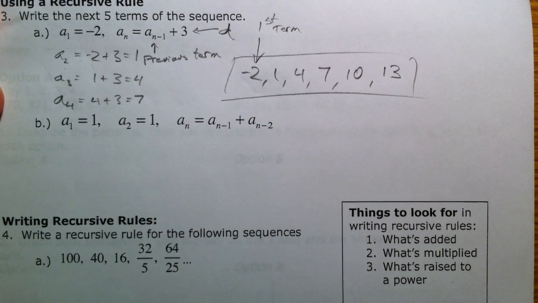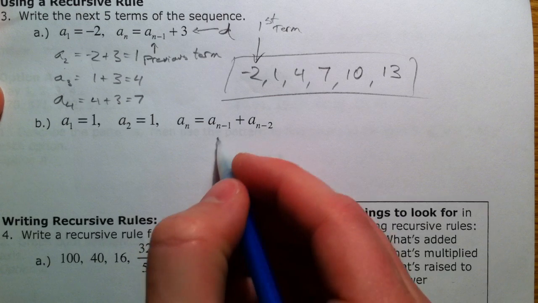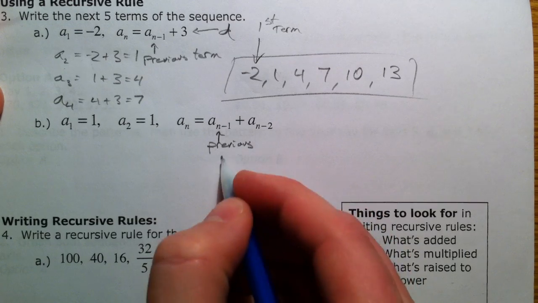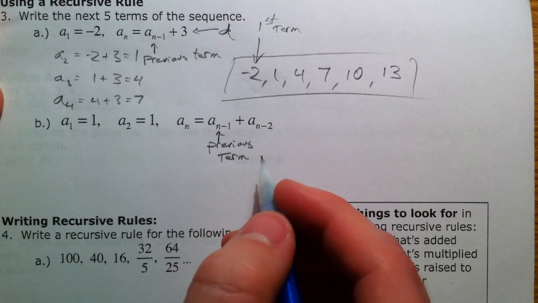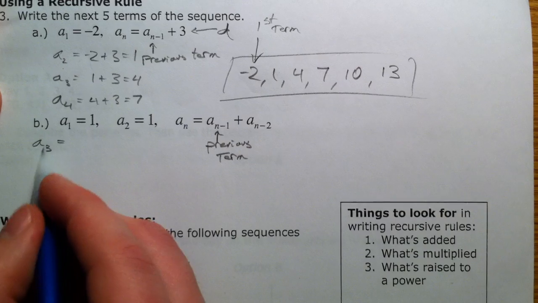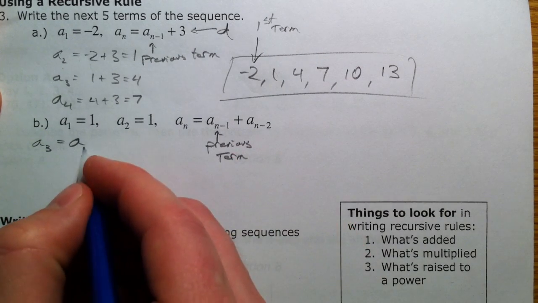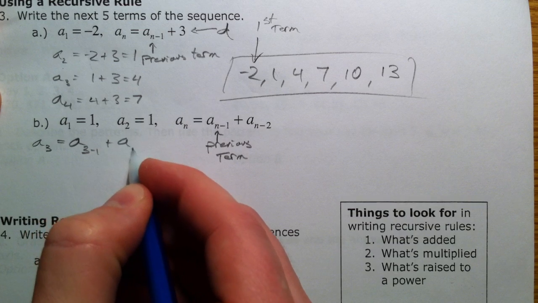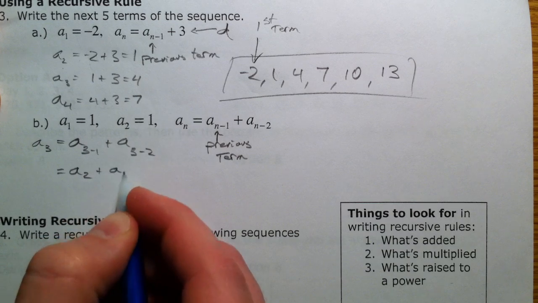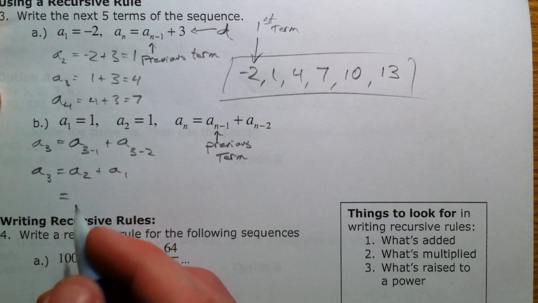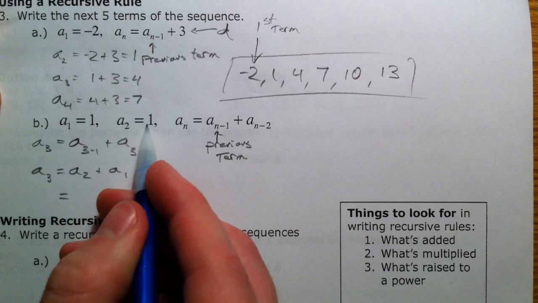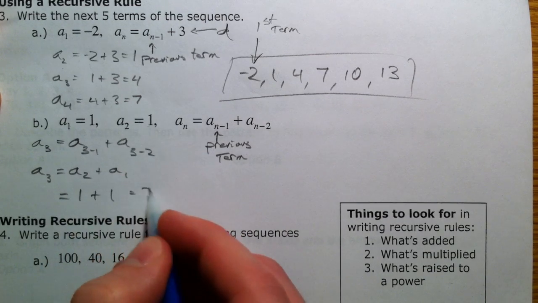Alright, so this one's a little bit different. A sub n minus 1 is still your previous term. But now we've thrown in a sub n minus 2. And so let's try to find a sub 3 and just plug in for n. If n is 3, a sub 3 minus 1 plus a sub 3 minus 2. So that's a sub 2 plus a sub 1. So we're going to add 1 plus 1 and get 2.